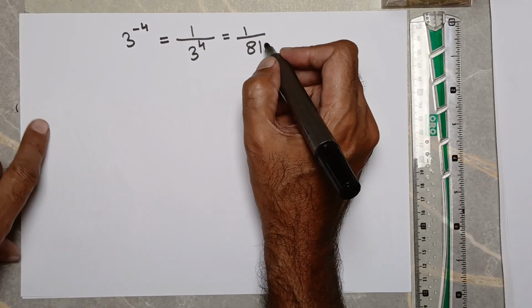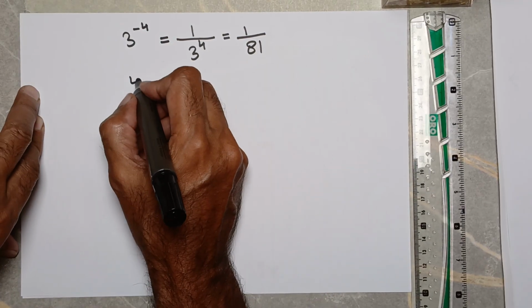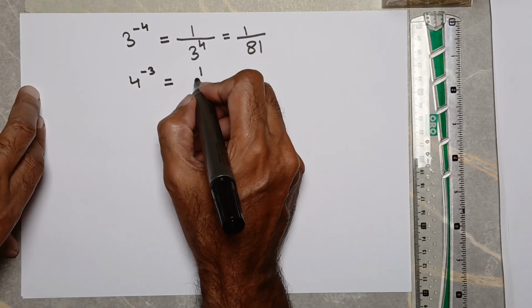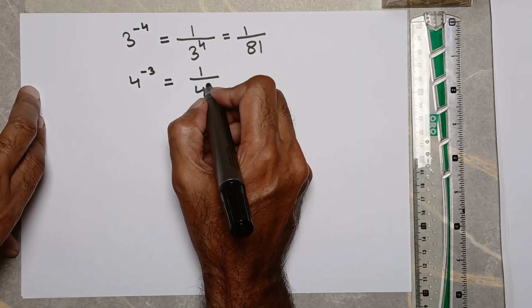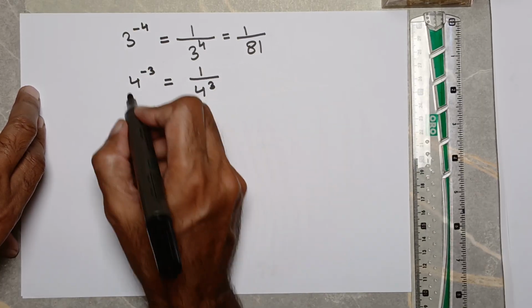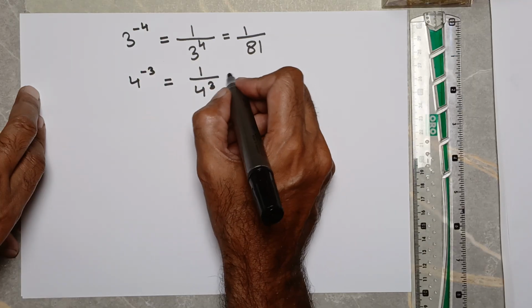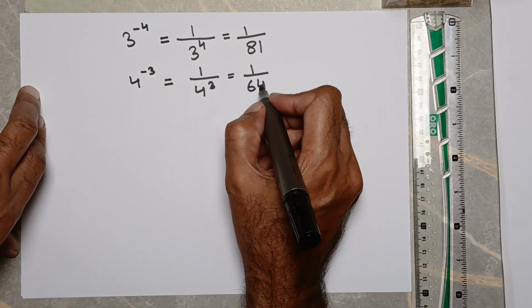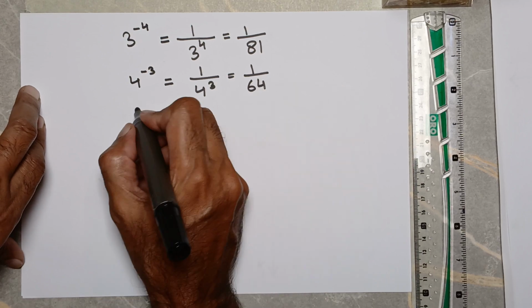That is your answer. Suppose I have 4 raised to the power minus 3, it also means 1 divided by 4 raised to the power 3. Or simply you can understand it as 1 divided by 64. That is your answer over here.